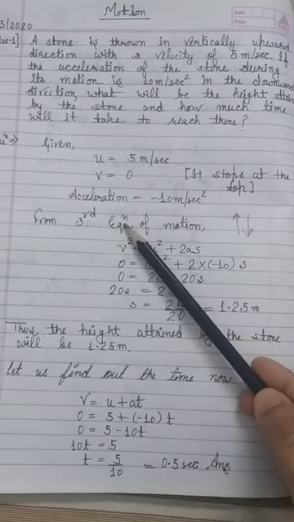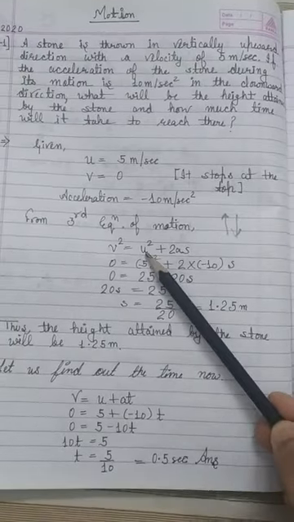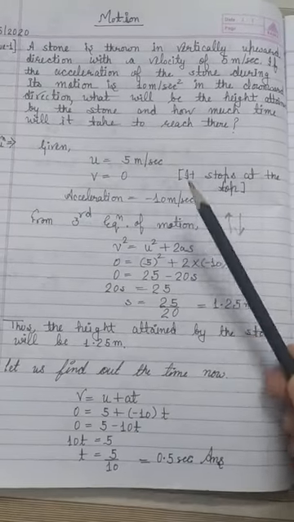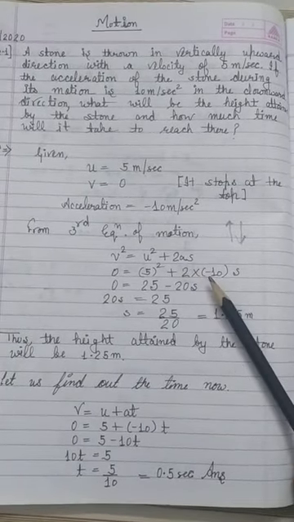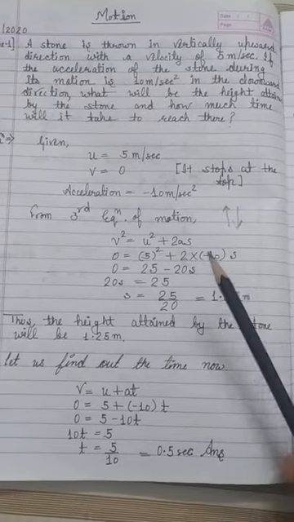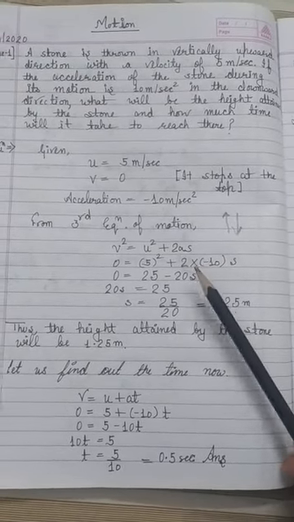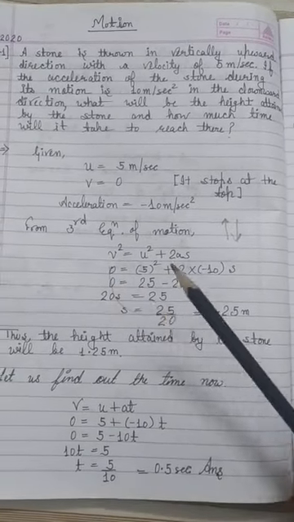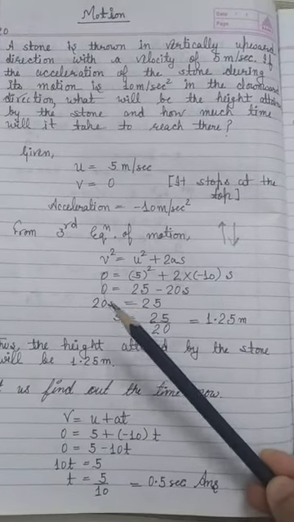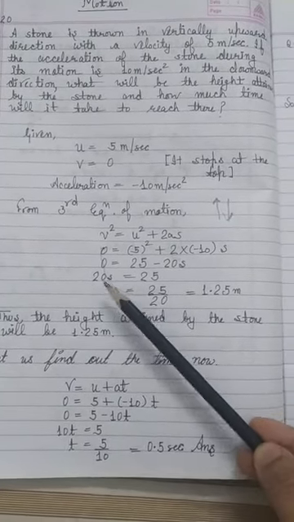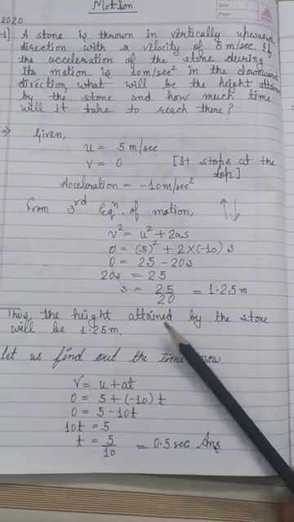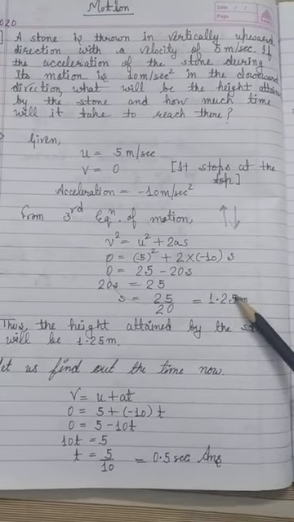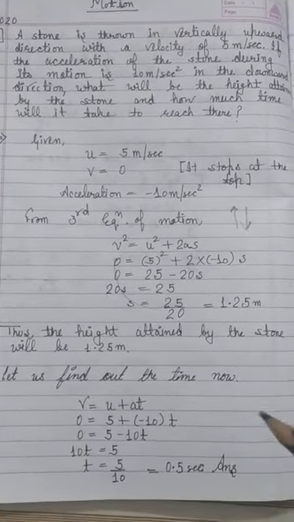Now, from the third equation of motion, v square is equal to u square plus 2as. The value of v we already know, it is 0. Initial velocity is 5. Acceleration is minus 10. When we calculate this, it comes out to be minus 20, and when it goes on the left hand side, it turns into positive. Whatever is in multiplication will go in divide, so s is equal to 25 upon 20. The answer will be 1.25. So the maximum height attained by the stone is 1.25 meter.